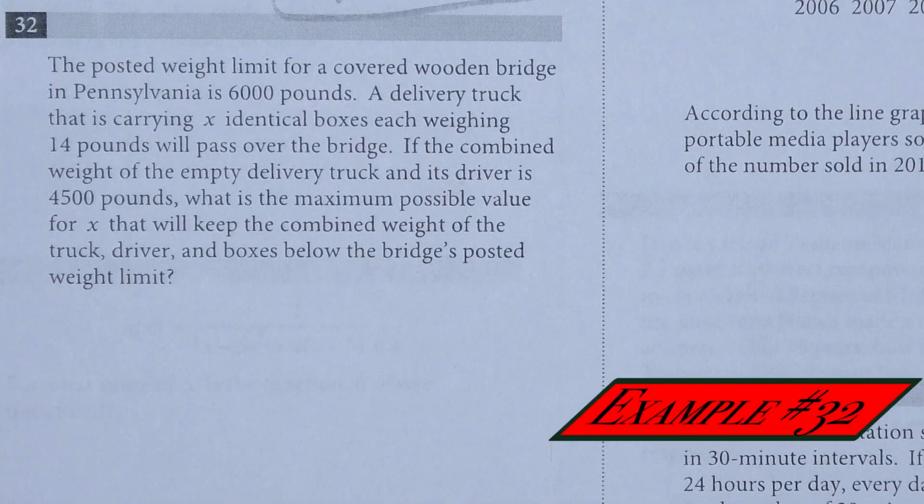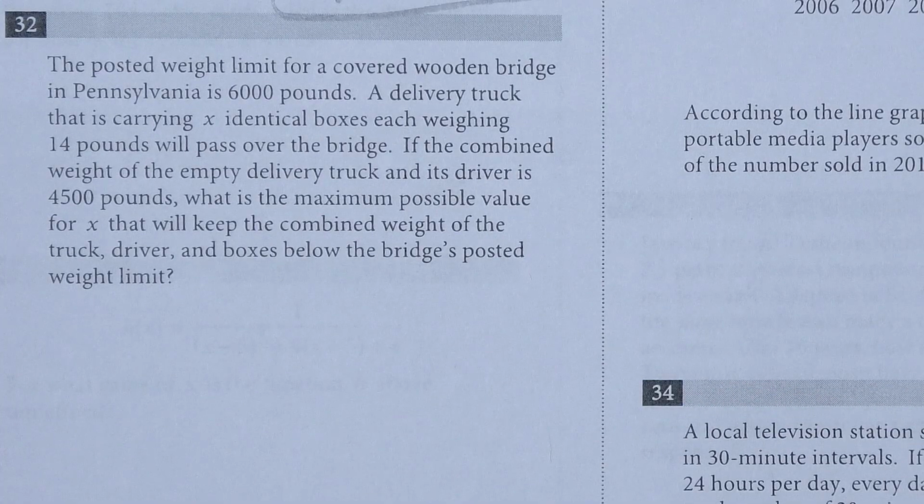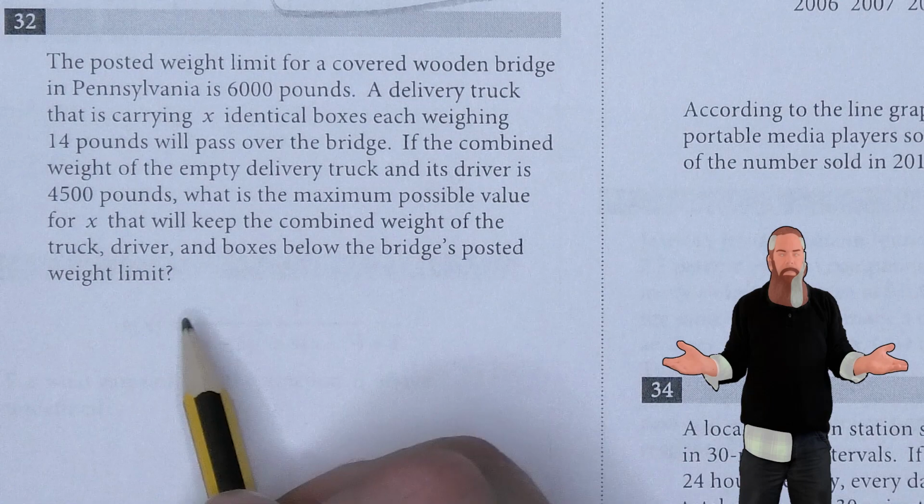The posted weight limit for a covered wooden bridge in Pennsylvania is 6,000 pounds. A delivery truck that is carrying x identical boxes, each weighing 14 pounds, will pass over the bridge. If the combined weight of the empty delivery truck and its driver is 4,500 pounds, what is the maximum possible value for x that will keep the combined weight of the truck, driver, and boxes below the bridge's posted weight limit? Well, this seems fairly straightforward.